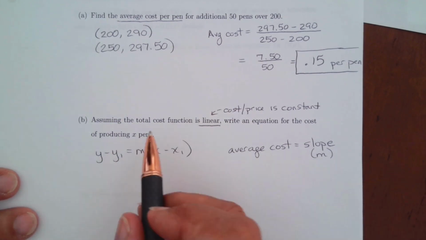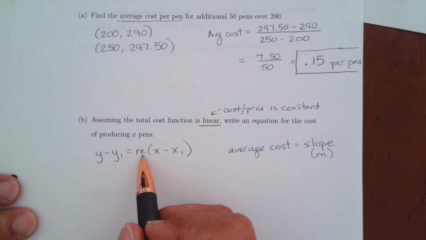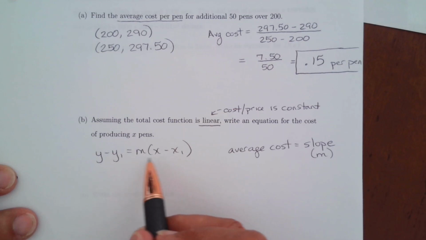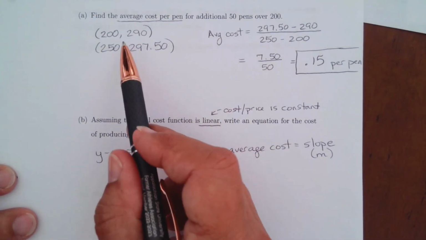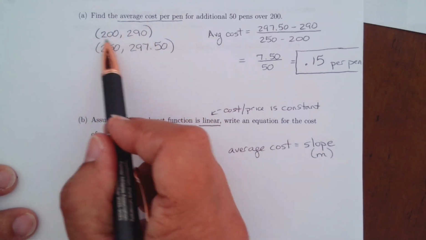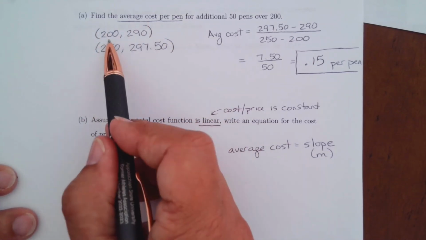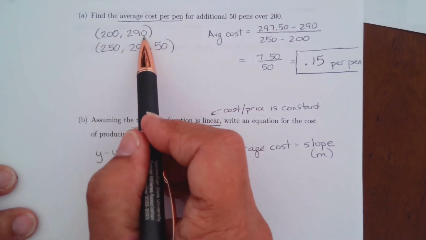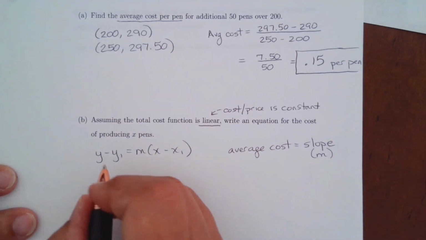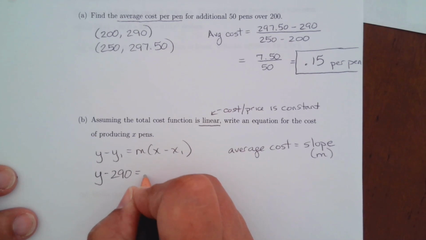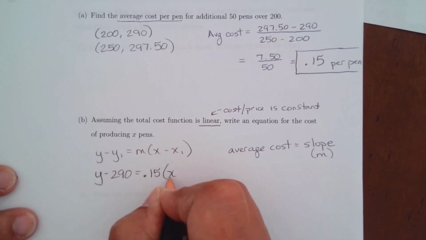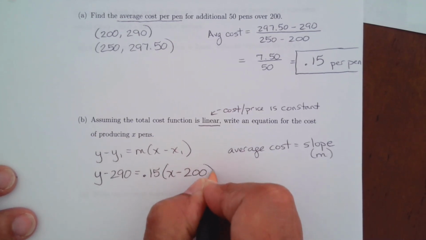So that means I already know m. m is 0.15. And I already know x1, y1 because I already have two x's and two y's. So I'm just going to pick one of them. I'm going to use the top one. So I'm going to use this for x1 and this for y1. Okay, so y minus 290 equals the slope times x minus 200.